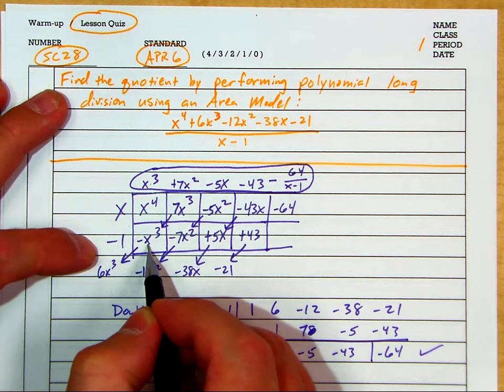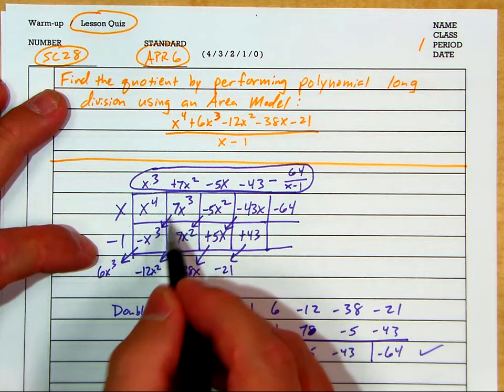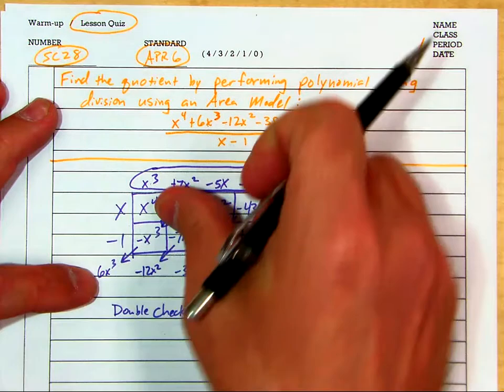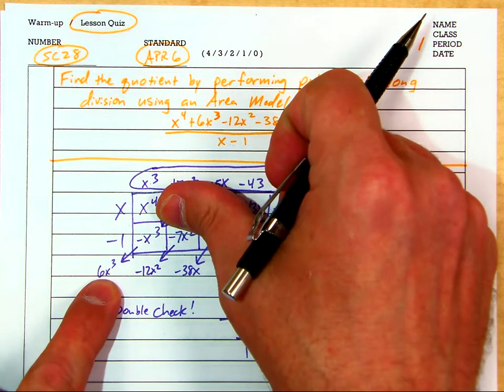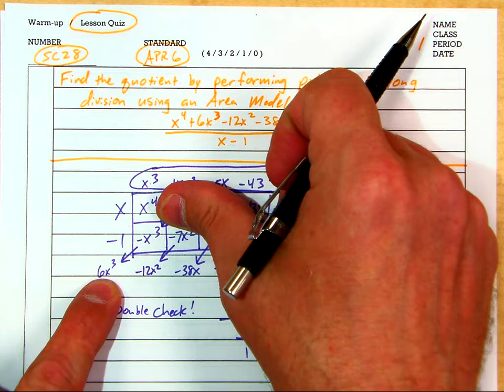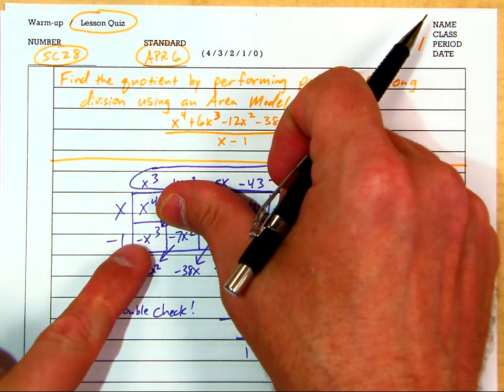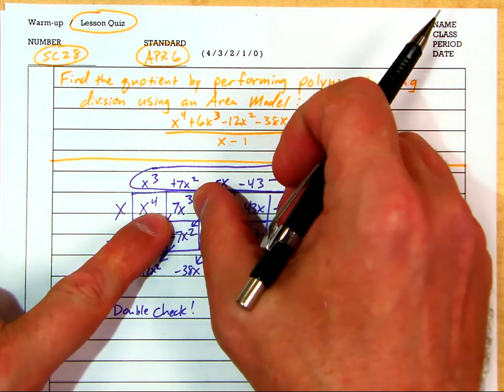And here's the big part where students get confused. You have to remember these two terms combine to be the x cubed part of the dividend. So you're only given these two right here. So you start with the one where you know you're going to end up 6x cubed, and you say I subtract whatever this is. But subtracting a negative is adding. So 6 adding 1 is 7x cubed.